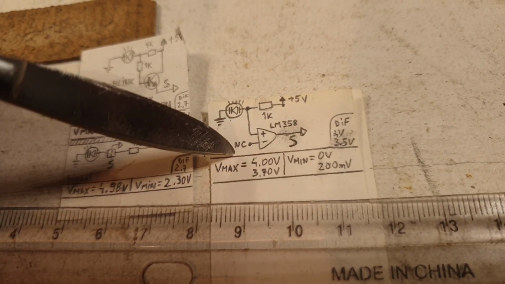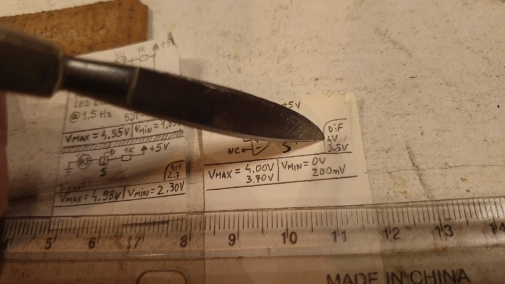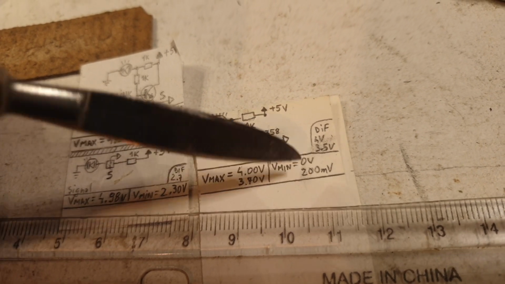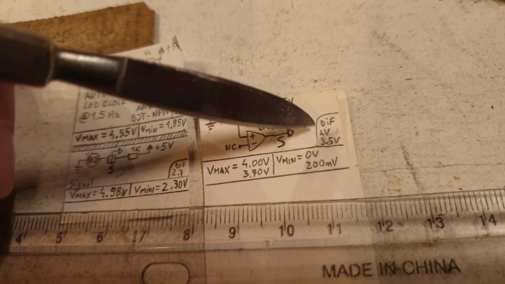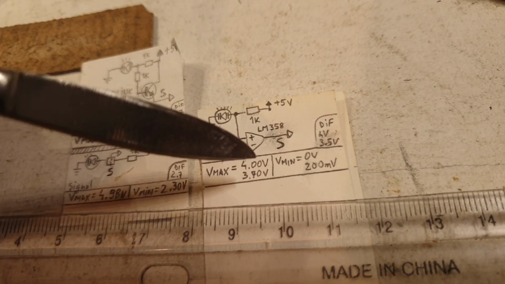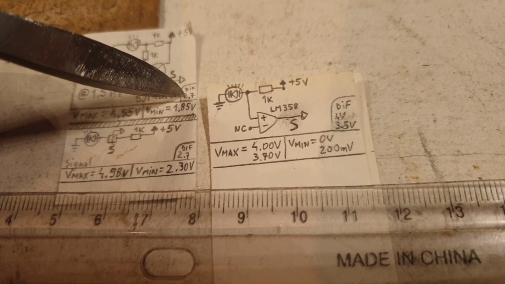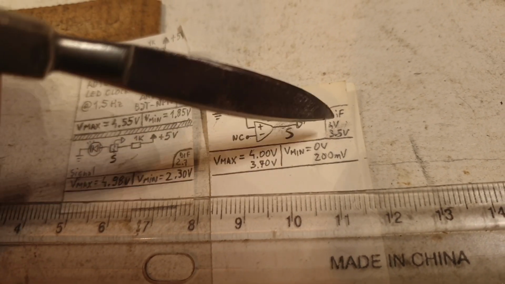4 volts for V max and 0 volts for V minimum on this point on the output. And here is the difference, 4 volts. And in this glitchy scenario, 3.7 volts and 200 millivolts, and the difference is 3.5-ish, 3.4 maybe. But the idea is that this voltage is way higher than this voltage, by at least 1 volt or even higher, 1.3 volts higher. So this is better with an op-amp.